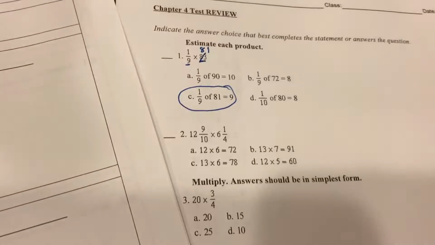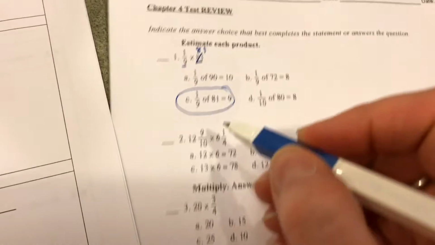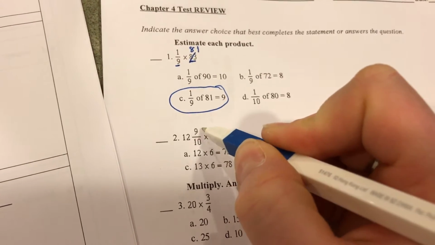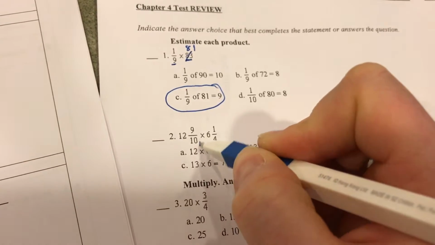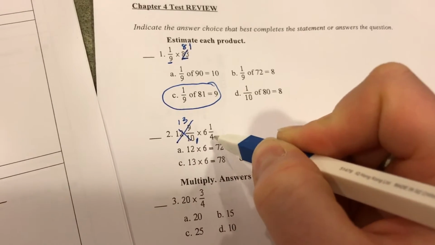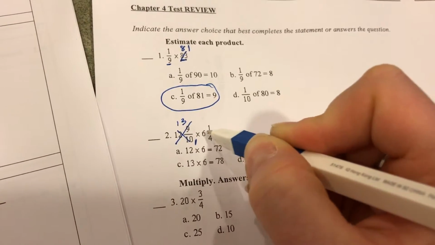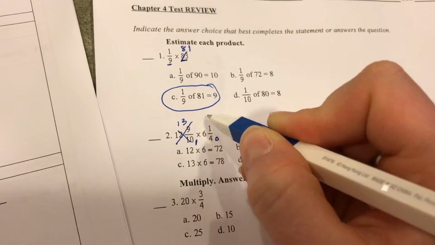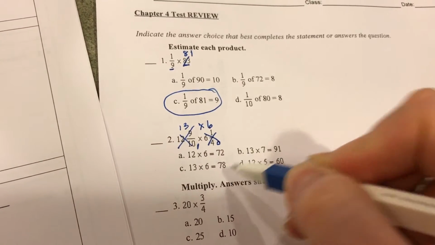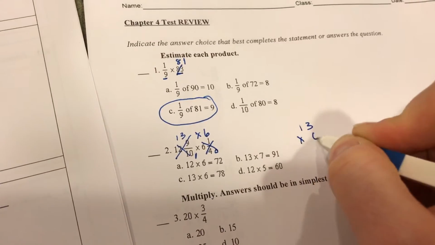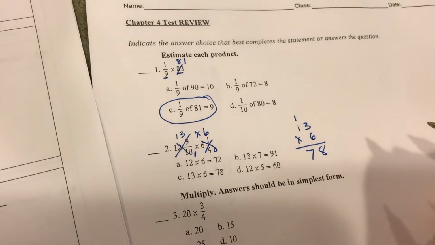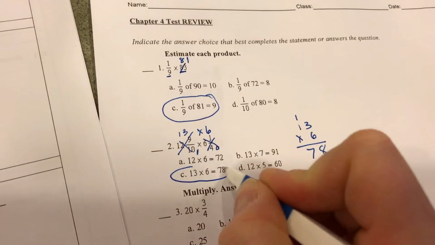And then number two, we didn't have to show work for. So we're estimating again. 9/10 is almost a whole. So if 9/10 is almost one whole, then 12 would become 13. And 1/4 is almost 0, so 6 and a fourth would round to 6. So it would be 13 times 6. And when you do 13 times 6, you get 78. So that would be C right here.